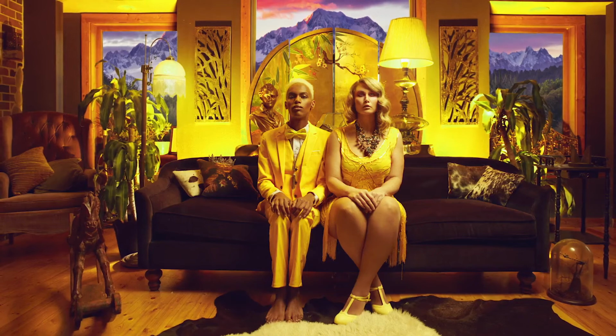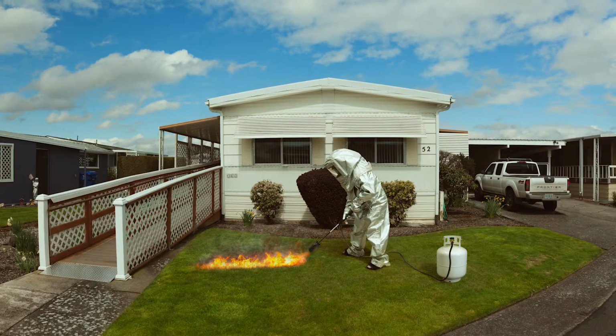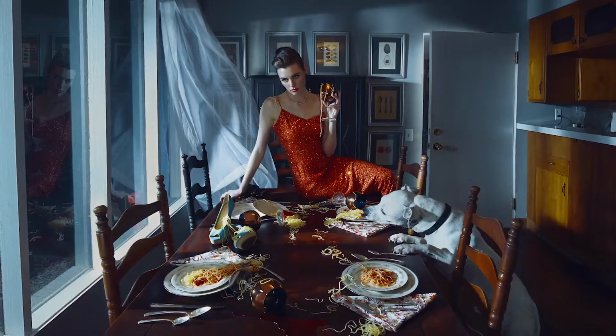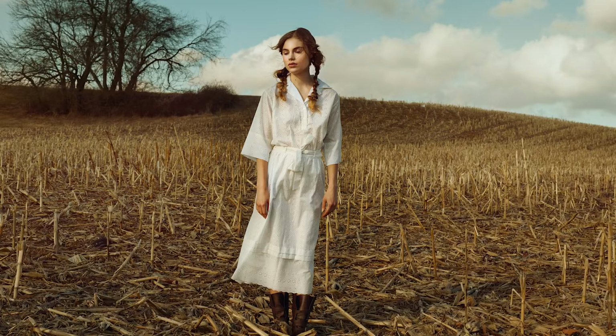Color is science. It's wavelengths of light. And on the flip side, it's emotion. It makes us feel a certain way. But ultimately, I think it comes down to energy.